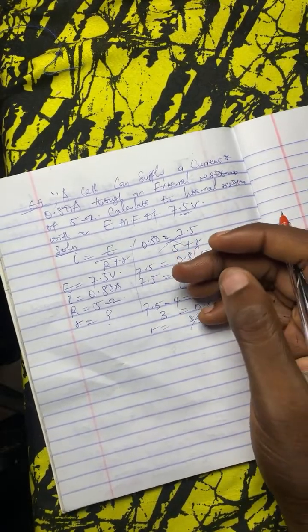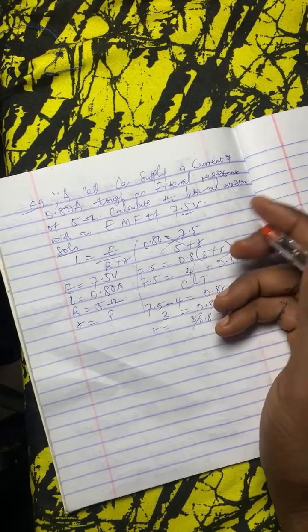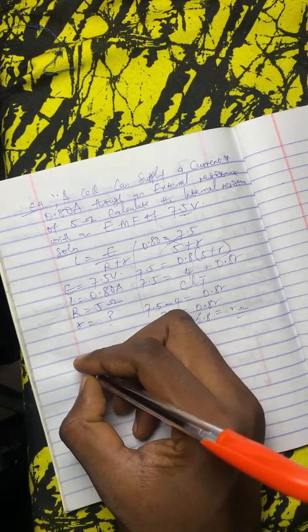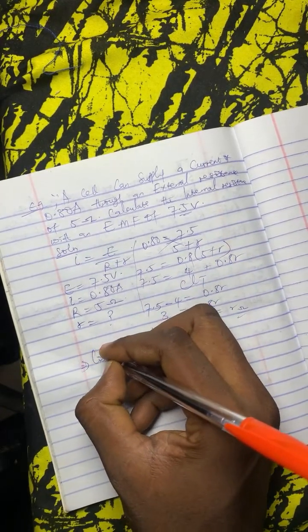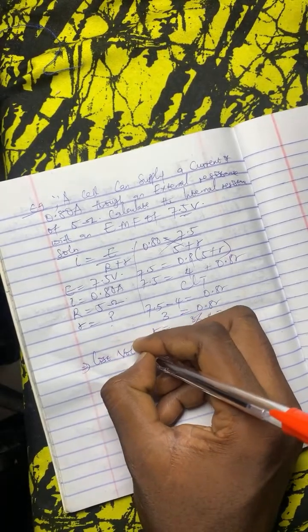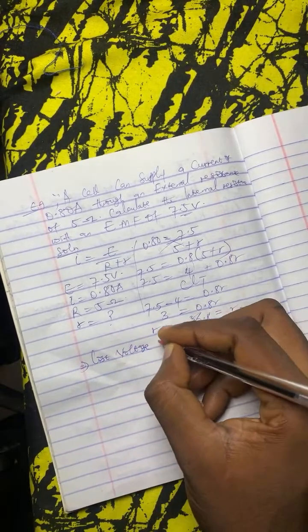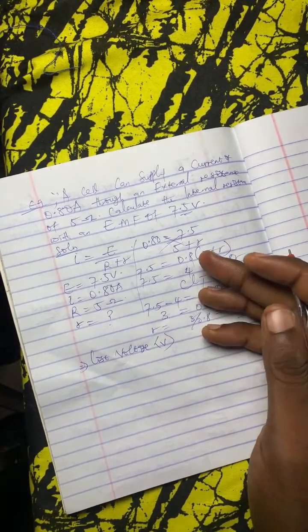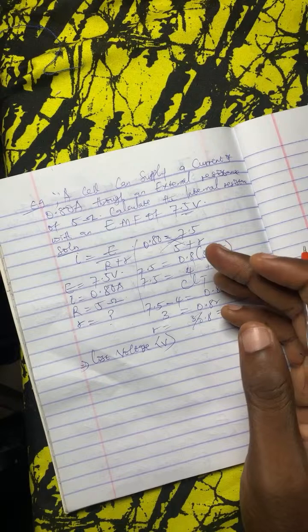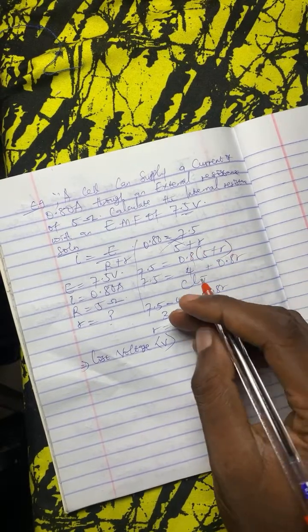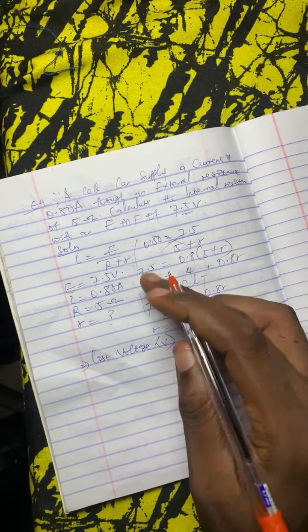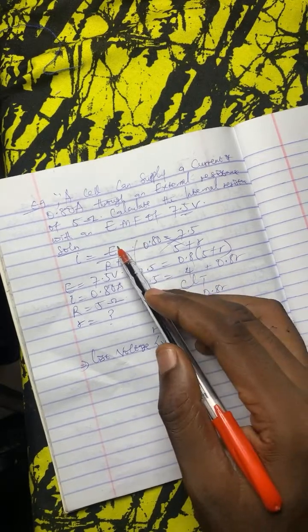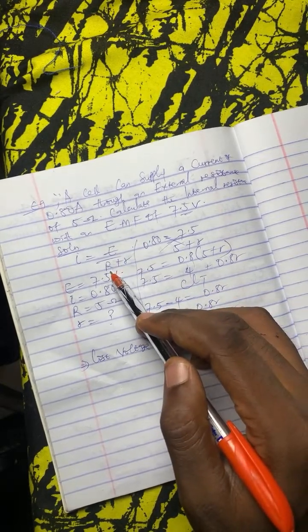Now, generally also, we usually solve for loss voltage. Loss voltage is usually small letter v. Then we have what we call loss voltage, just in case you see questions like this. Loss voltage can be defined as a potential drop across the internal resistance. So loss voltage is more like the voltage of the internal resistance, while EMF is the voltage of the what? External resistance.